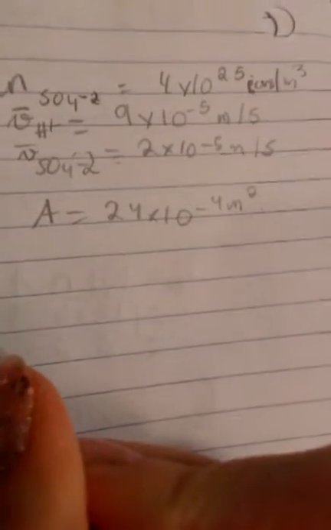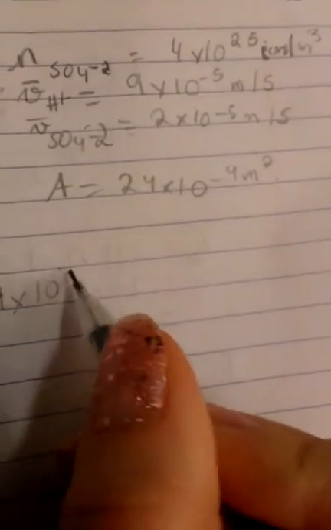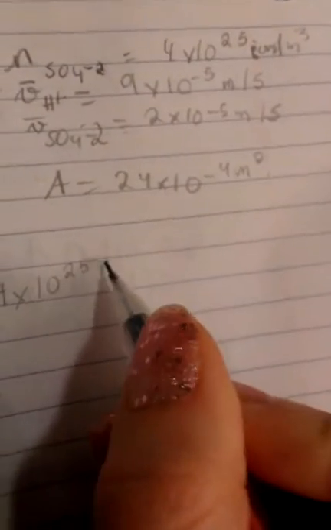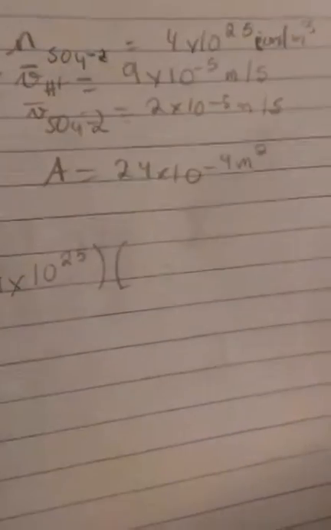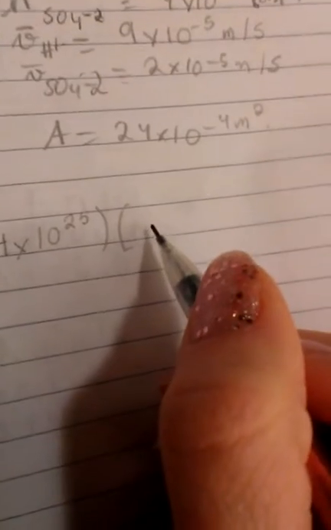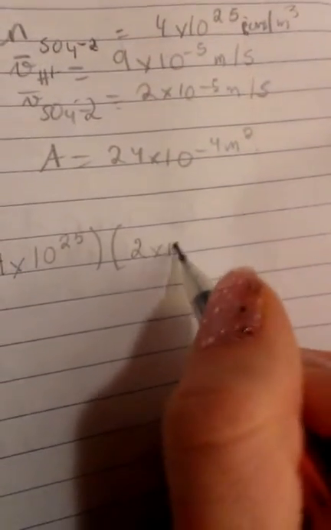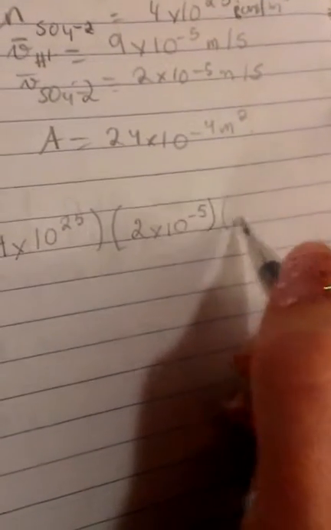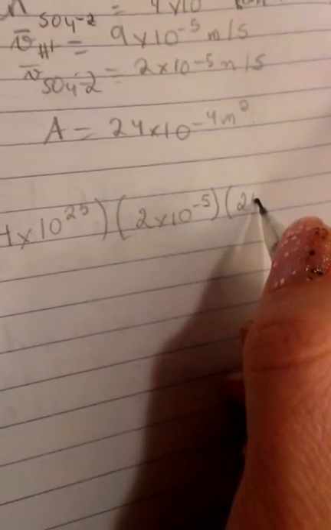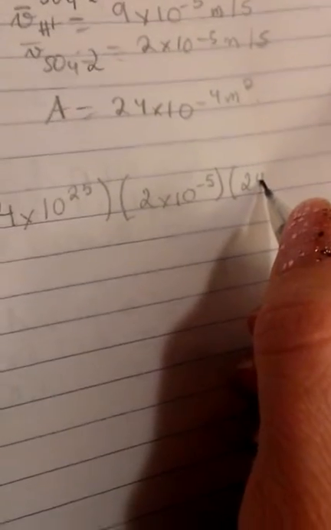So it's 2 times 1.6 times 10 to the negative 19, times N, which is 4 times 10 to the 25th, times the drift speed, which is 2 times 10 to the negative 5, times the cross-sectional area, which is 2.4 times 10 to the negative 4 meters squared.